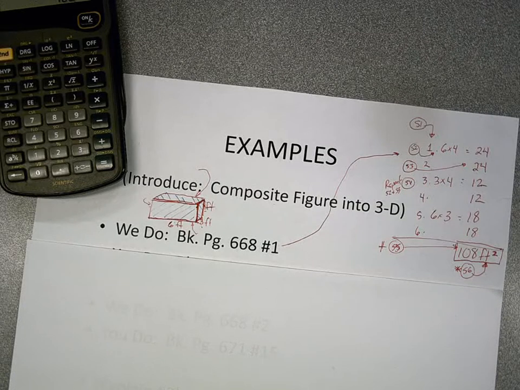108 square feet. Okay? Questions? Gotta try one. No questions?